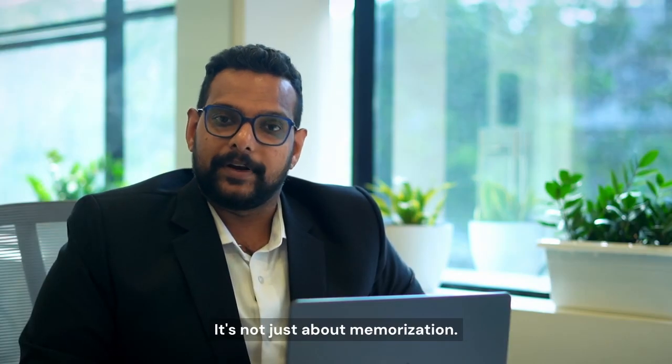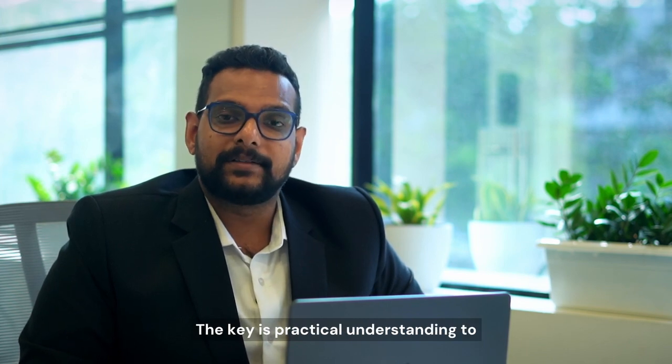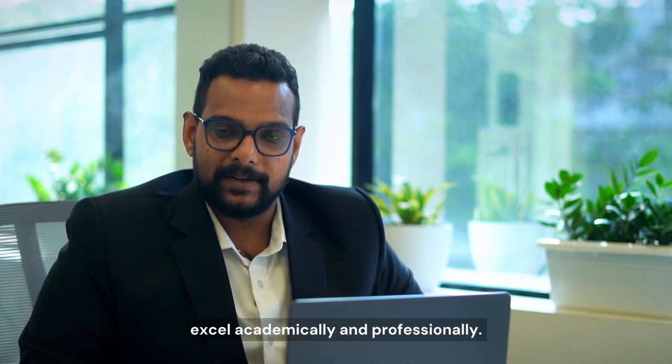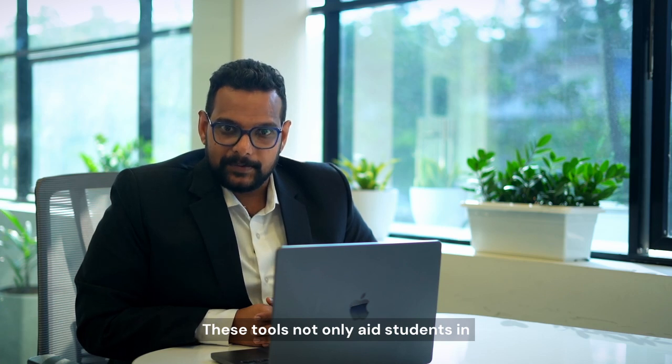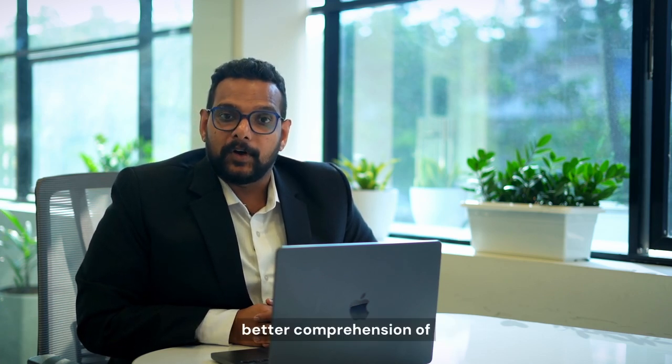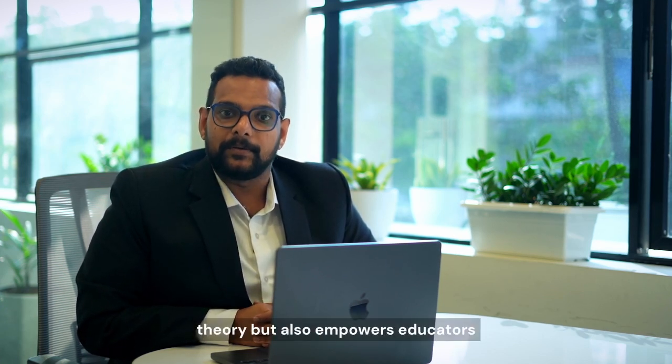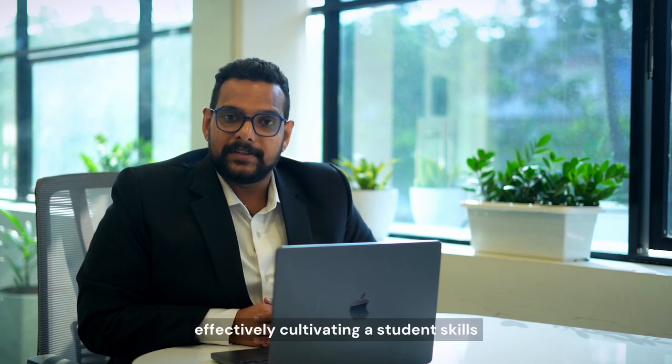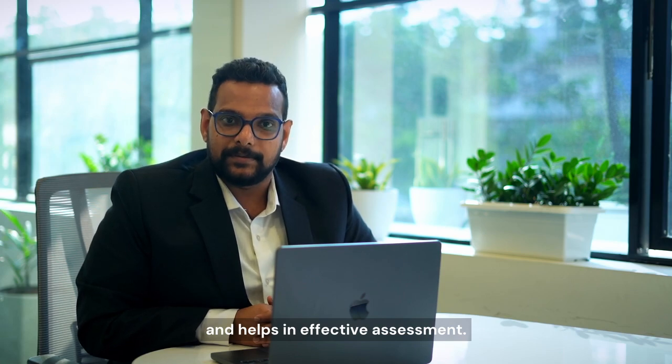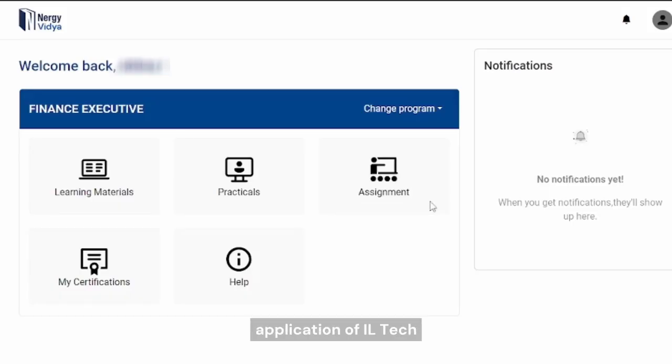It's not just about memorization. The key is practical understanding to excel academically and professionally. These tools not only aid students in better comprehension of theory, but also empower educators, effectively cultivating a student's skills and helping in effective assessment. Now, let's check out the practical application of IL Tech by doing a journal entry.